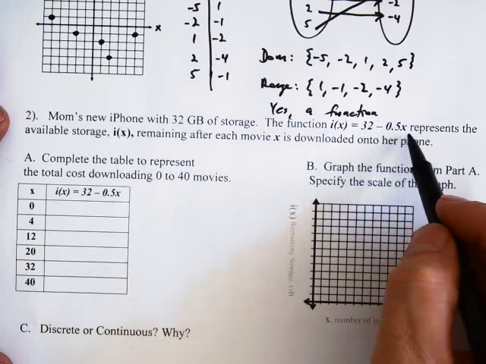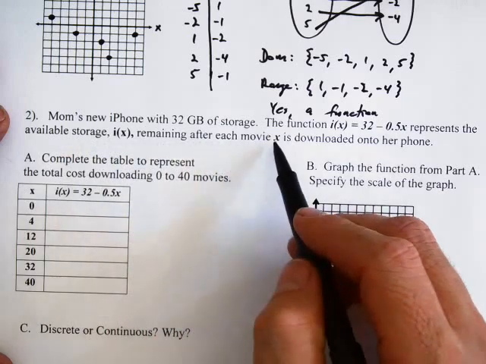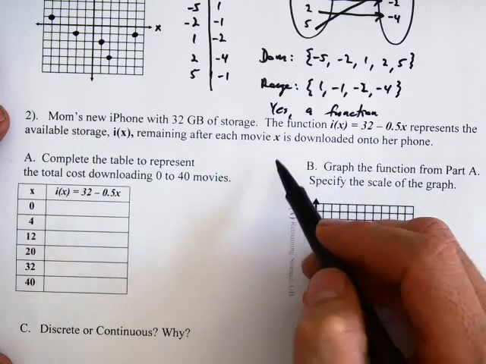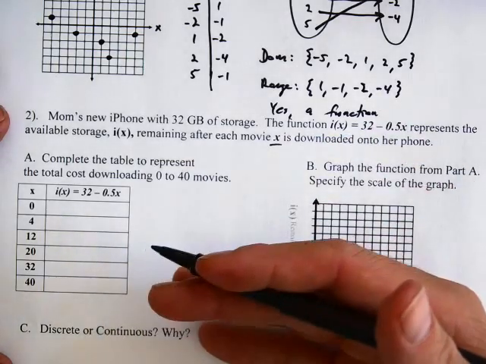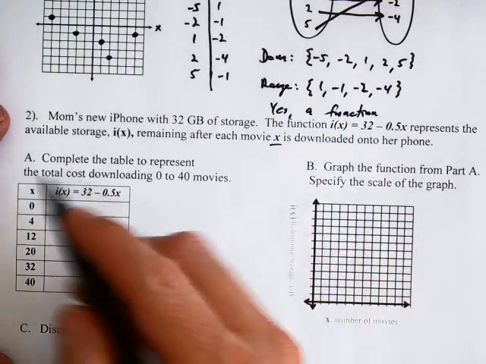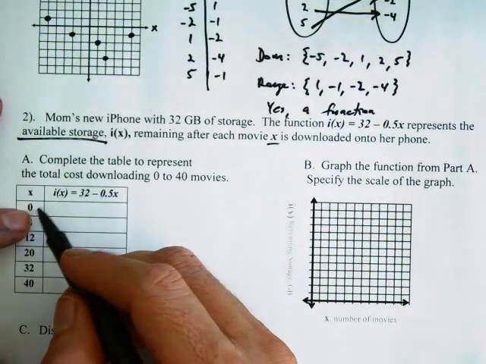The function I of x, that doesn't say I times x, it says I of x is 32 minus 0.5x, and it represents the available storage remaining after each movie x is downloaded onto our phone. So you're going to download some movies, and that's going to make the amount of free space, or available storage, go down, right? So let's plug in 0 movies.